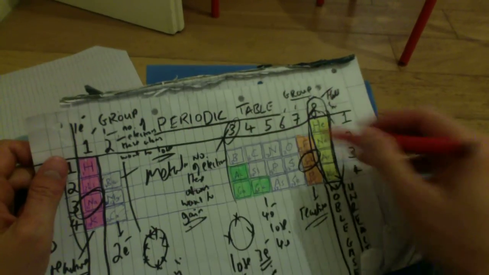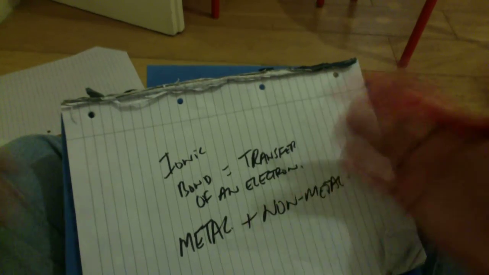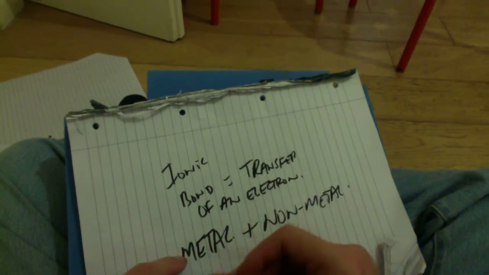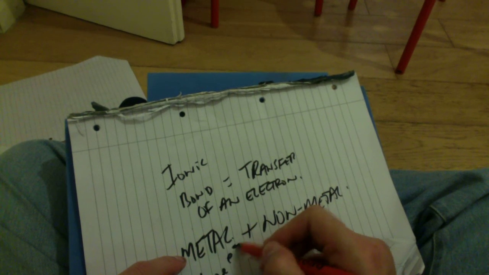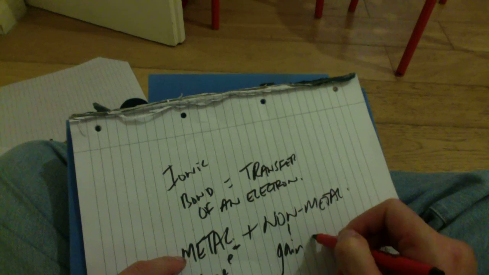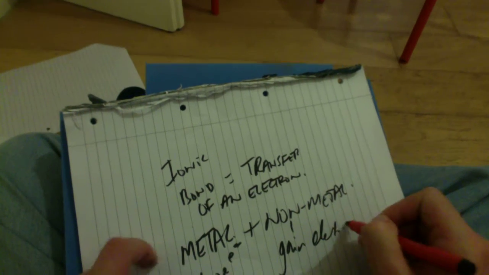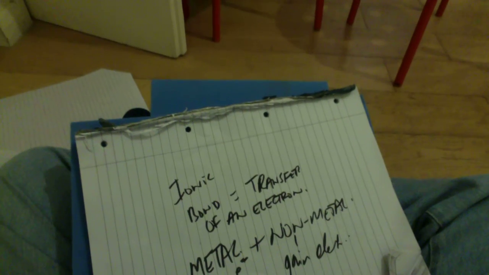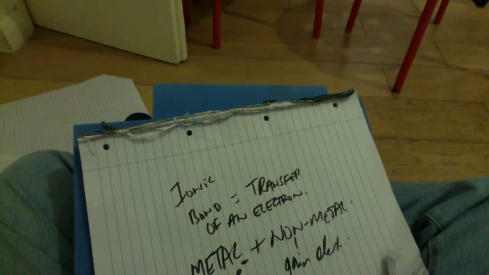These are non-metals. That's why an ionic bond usually happens between a metal and a non-metal, because the metal is trying to lose an electron, and the non-metal wants to gain an electron. Okay. I hope that's explained some basics for you, and thank you very much.